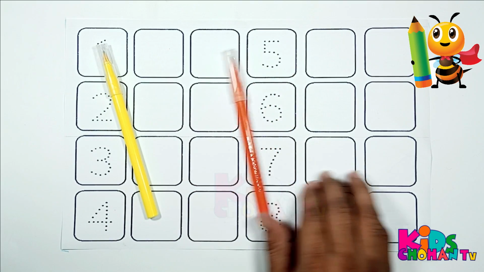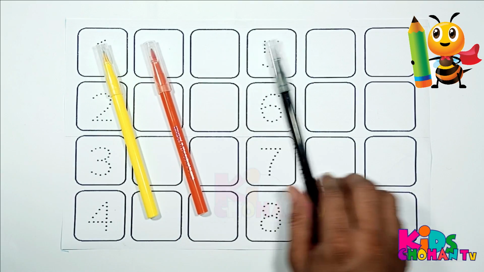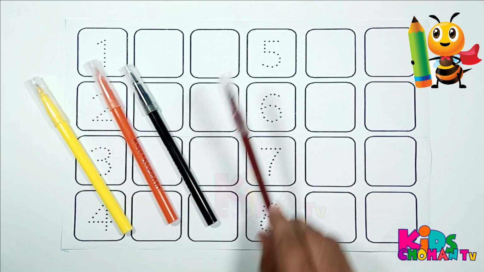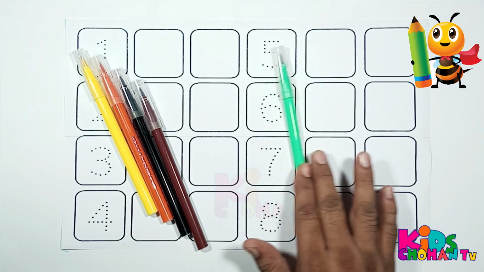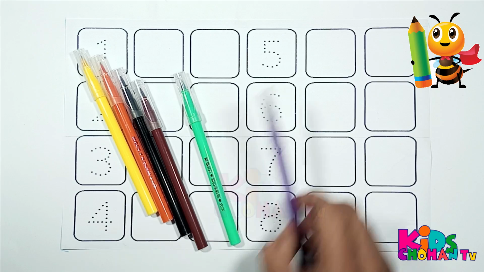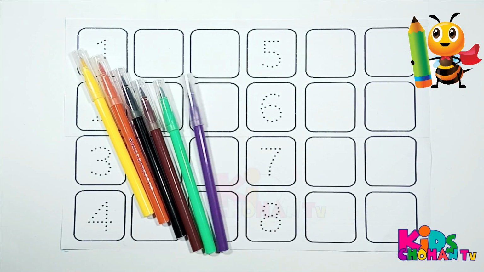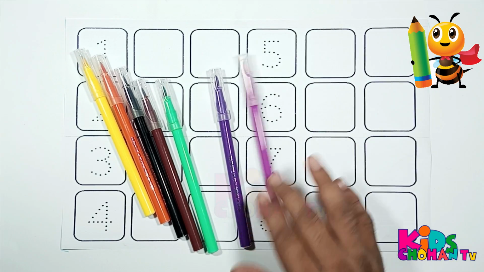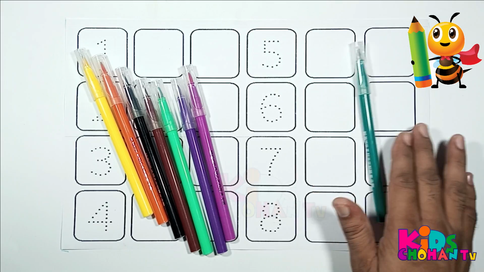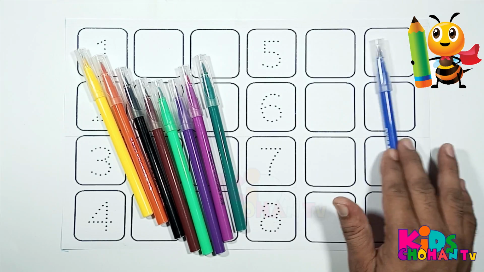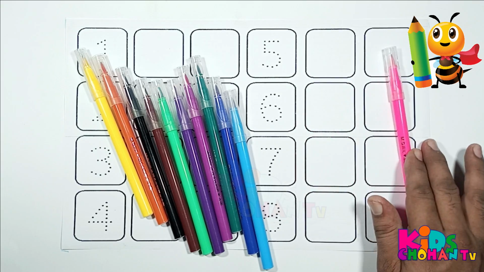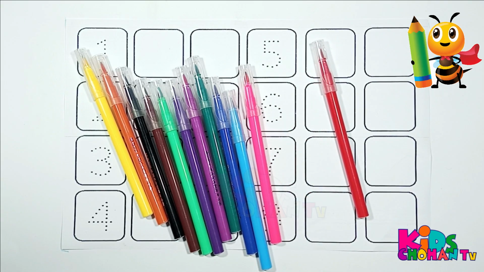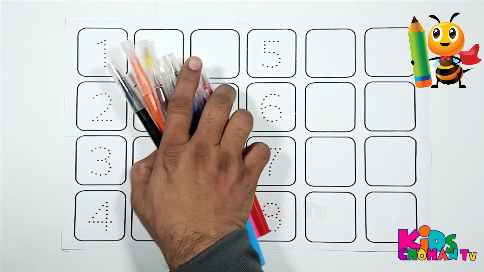Kids, let's learn colors name. Yellow color, orange color, black color, brown color. This is light green color, violet color, purple color, green color, blue color, sky blue color. This is pink color and this is red color.